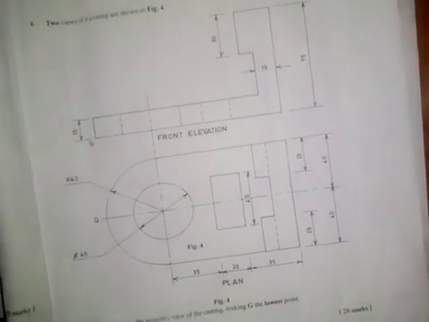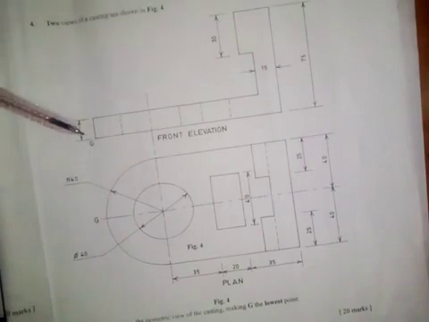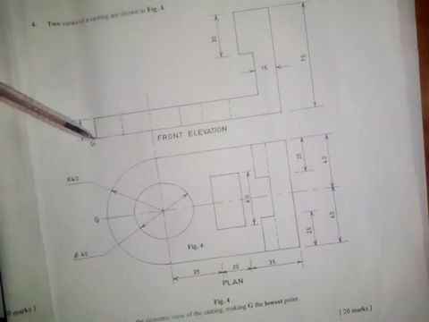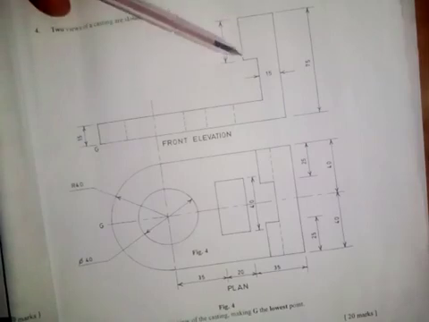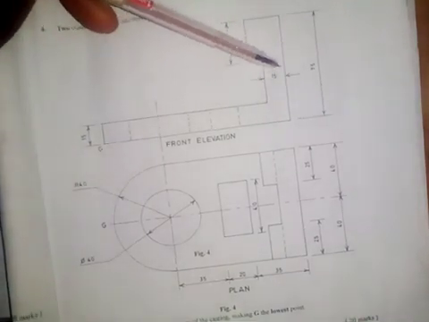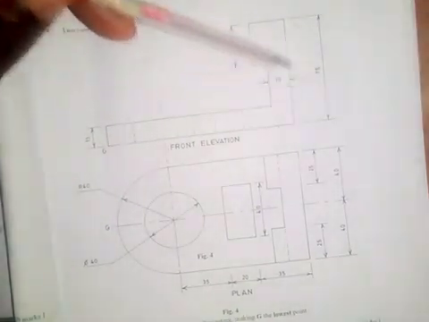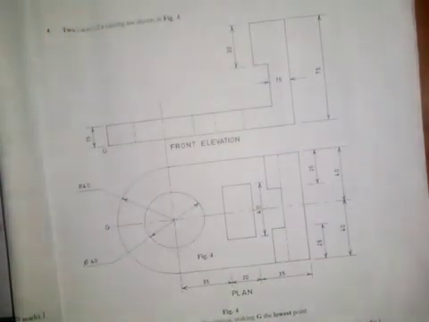And what we have here, just let me talk about the dimensions on the front elevation. The thickness from here to here is 15 millimeters, and this is point G here, the lowest point where we're asked to place. I'll take it as the lowest point, and then the thickness from here to here is 15 millimeters, and the distance from here to here, okay, this is also 15 millimeters, the thickness here, and the height from here to here is 75 millimeters.